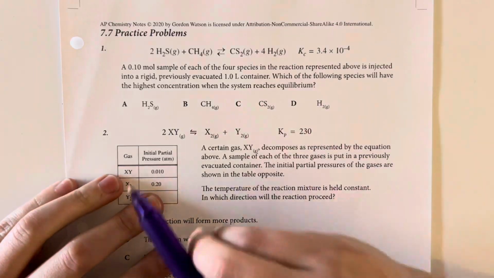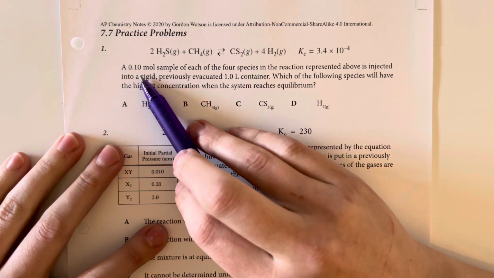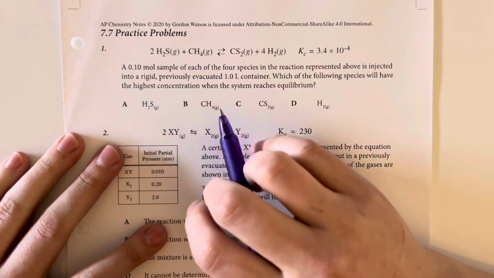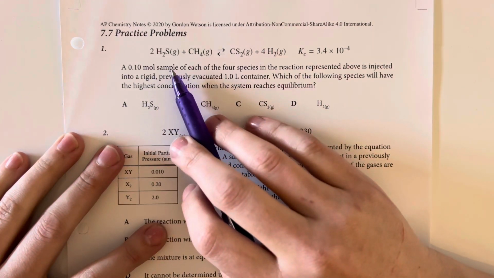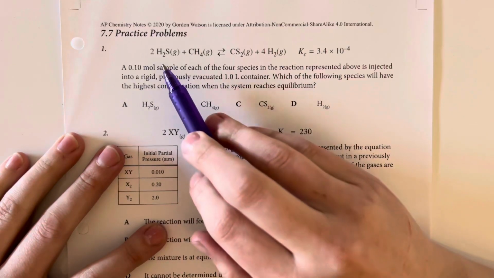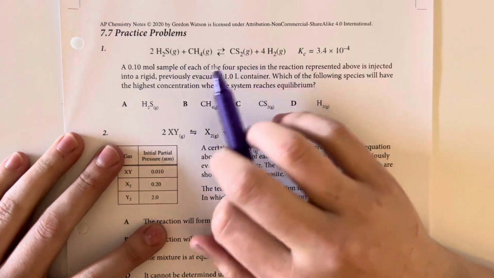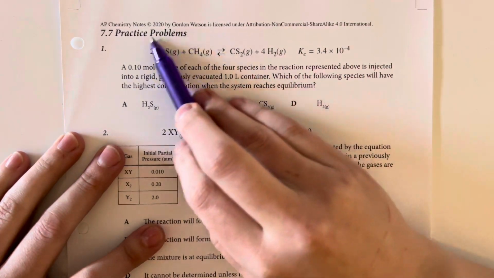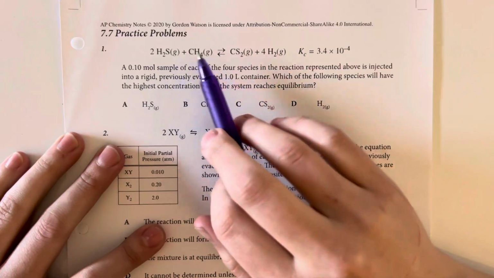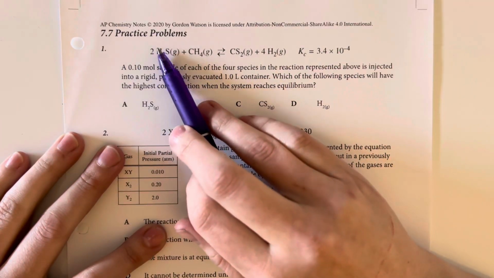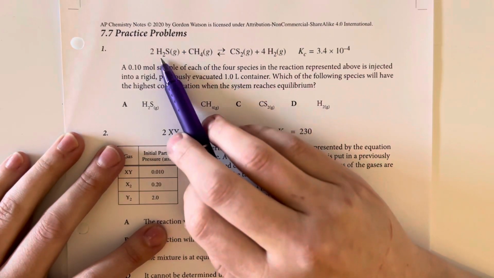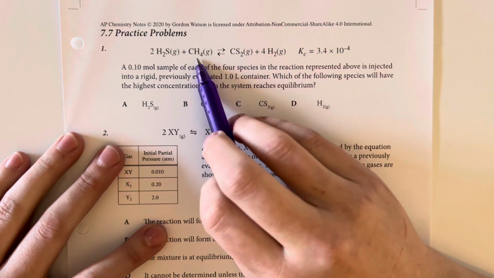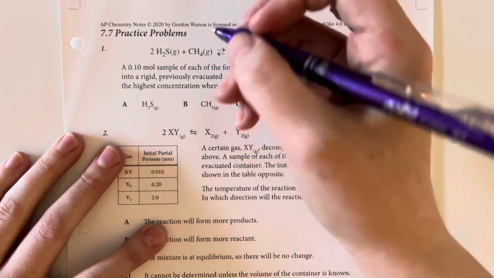So 0.1 molar means that we are equimolar, and we can see that as I proceed forward, in my balanced chemical equation, I have 2 of the hydrogen sulfide for every 1 of the methane.